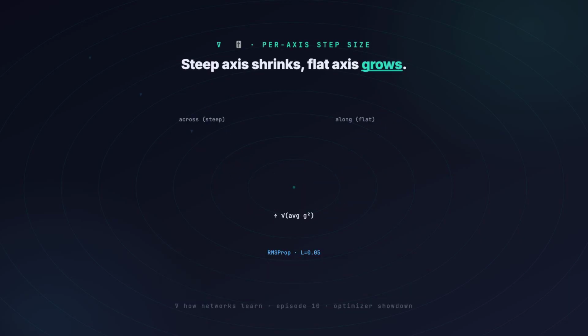RMSProp attacks a different problem. The two axes have wildly different steepness. Across the canyon it's a cliff, along it a gentle ramp. The misconception: one learning rate should fit the whole landscape. It can't. The rate that's safe on the cliff is glacial on the ramp.